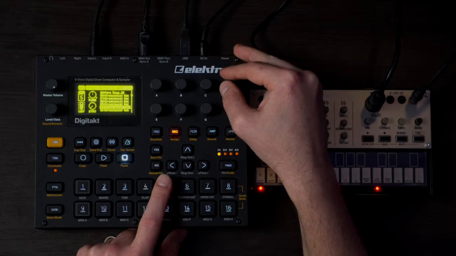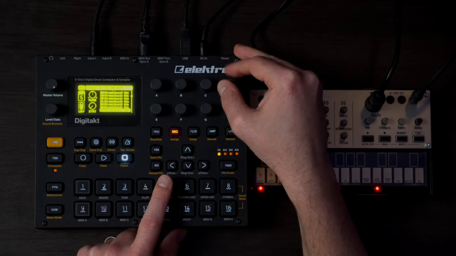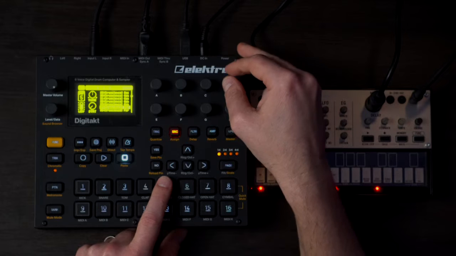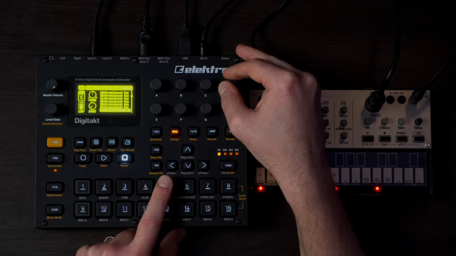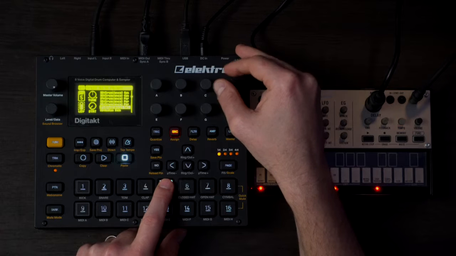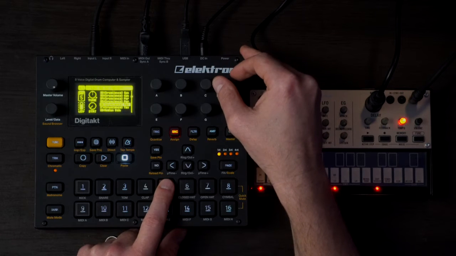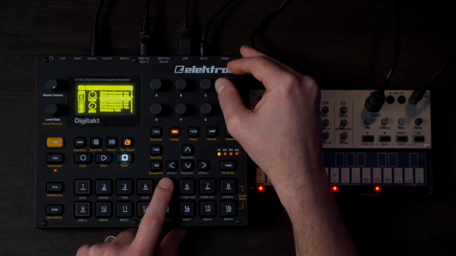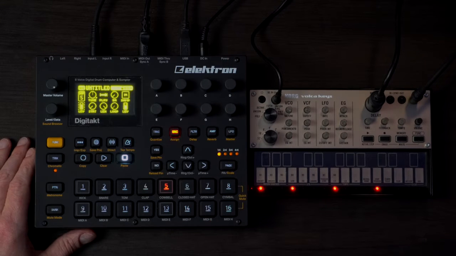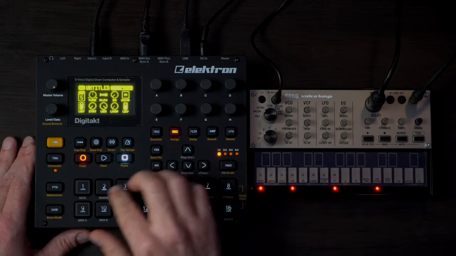So I got these, and the gun sounds, and then like percussive elements and whatnot. So let's use this one, and let's get it going.